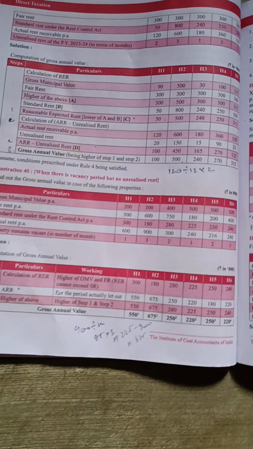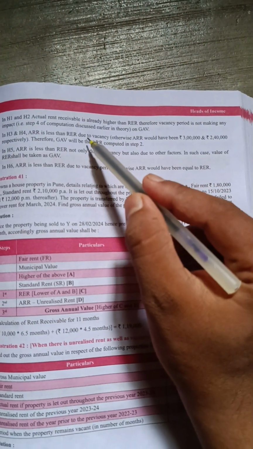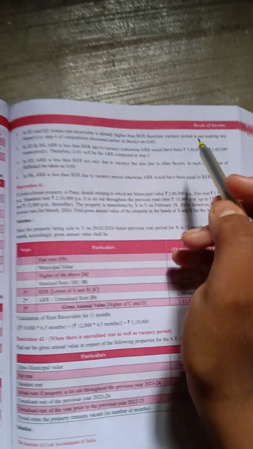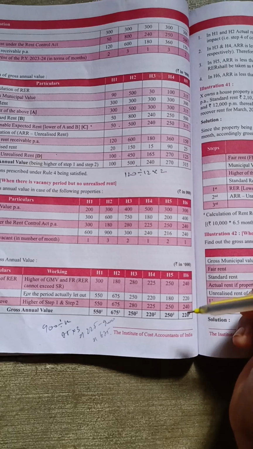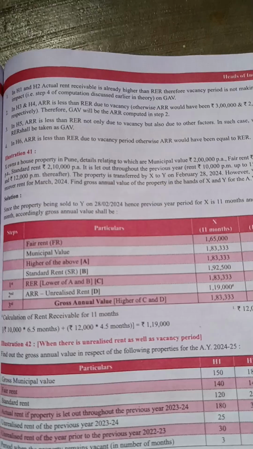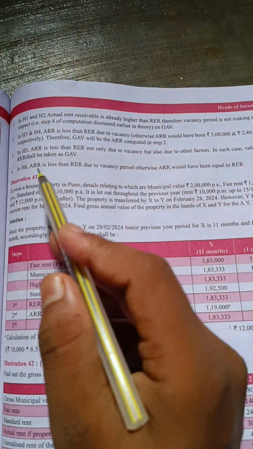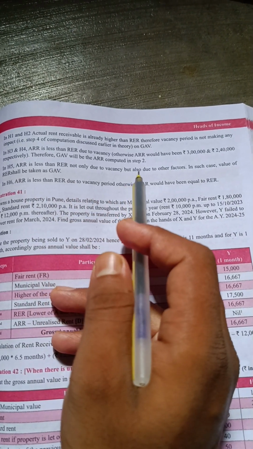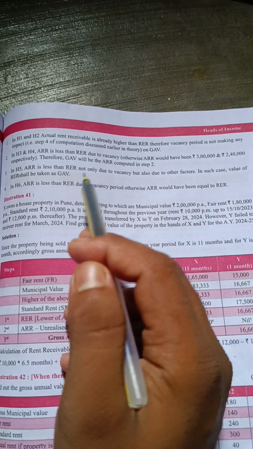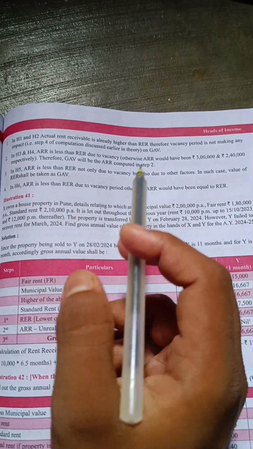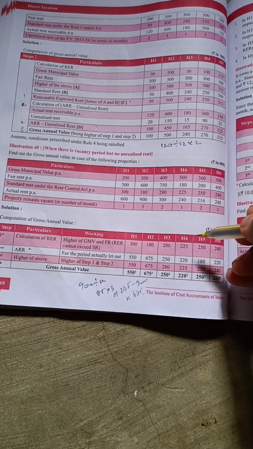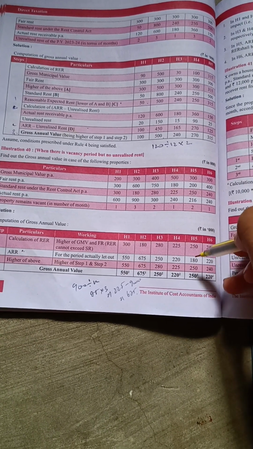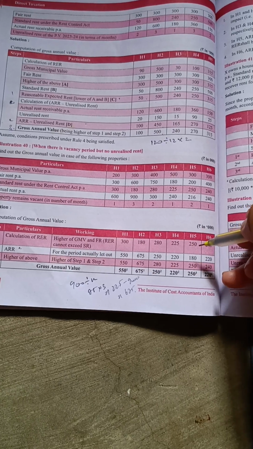Because if there is vacancy then only we get the effect; otherwise ARR would have been equal to RER. And in house property 5, ARR is less than RER, not only due to vacancy but also due to other factors. In such a case the value of RER shall be taken as GAV. In step 4 we have to see H5 is 180, so it is comparatively less than RER, so whichever is higher, RER, we have to take RER.